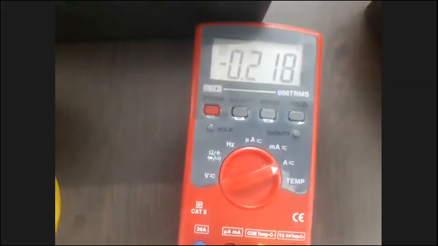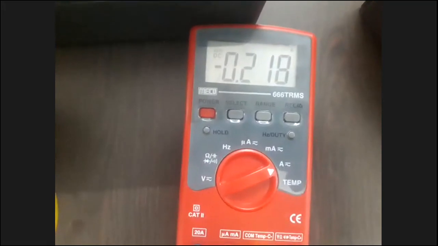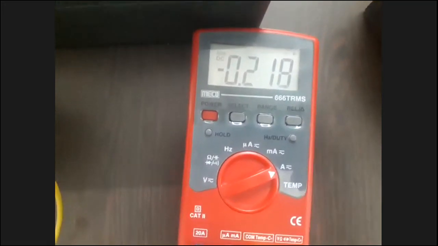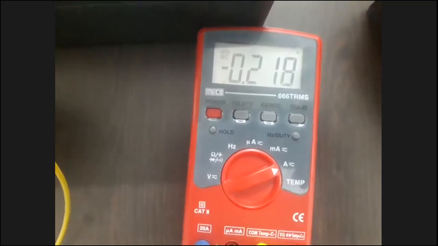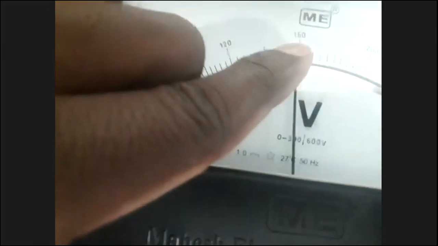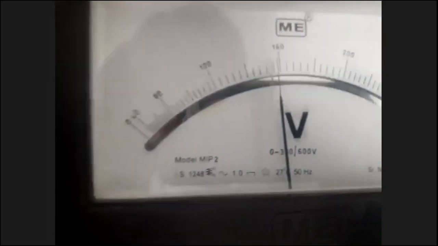Again I will take another reading. आणखी एक reading घेऊया. So by varying this rheostat, the field current increases. So field current is 0.218. The induced EMF becomes 156. Okay, 156. All of you take the reading.